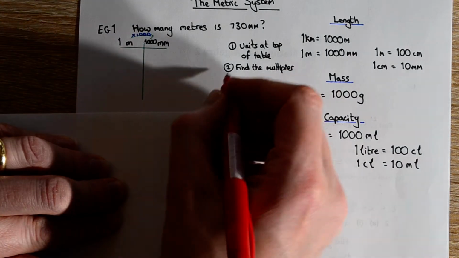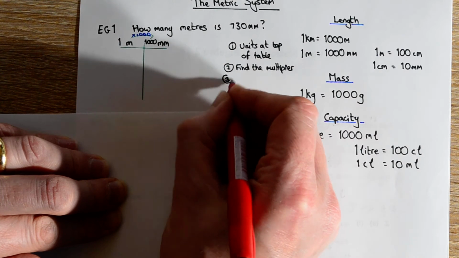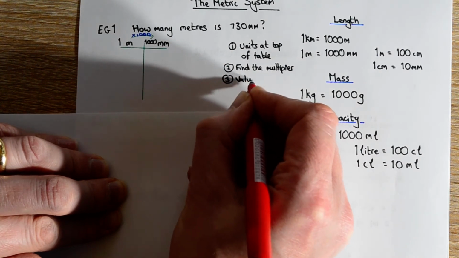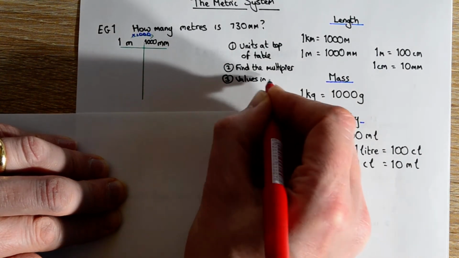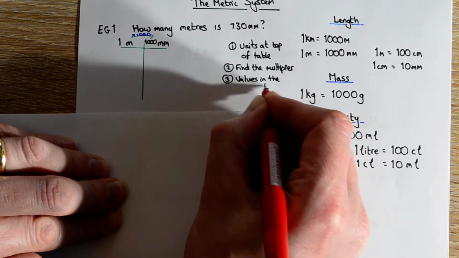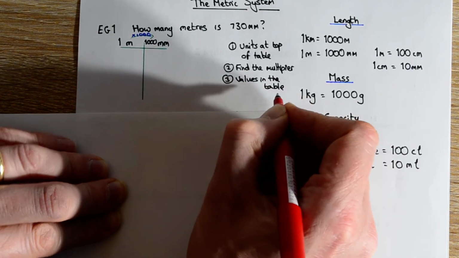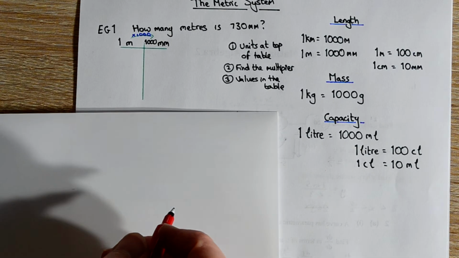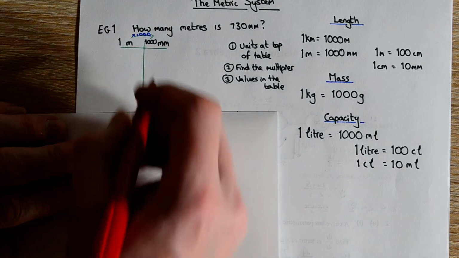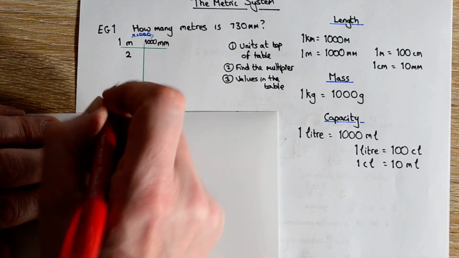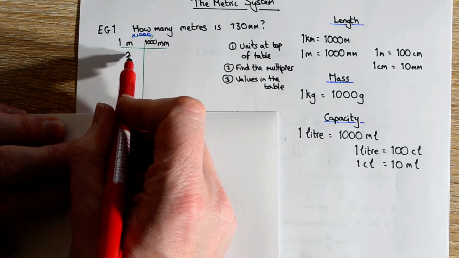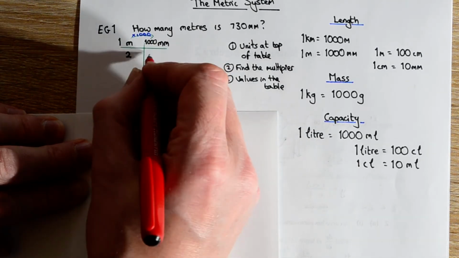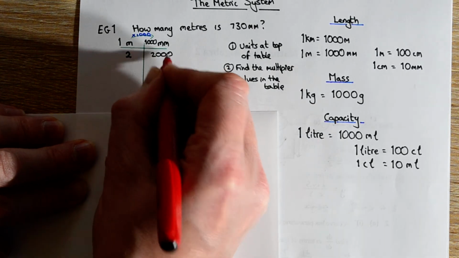Last step, we put the values in the table. So if we wanted to find what's 2 meters in millimeters, we fill in the 2 on the meters side and we times by 1,000 to get it in millimeters.